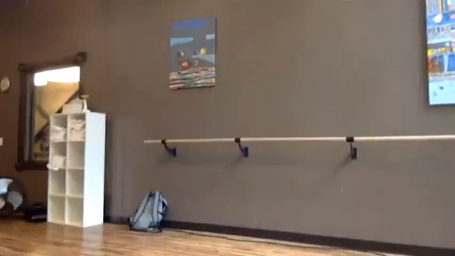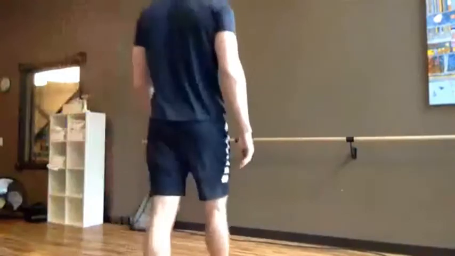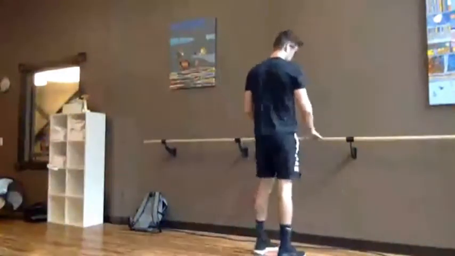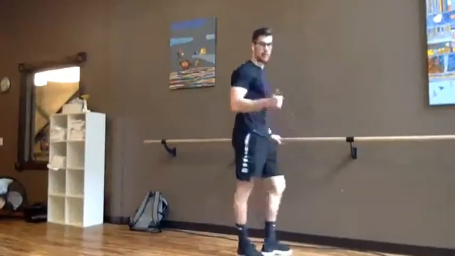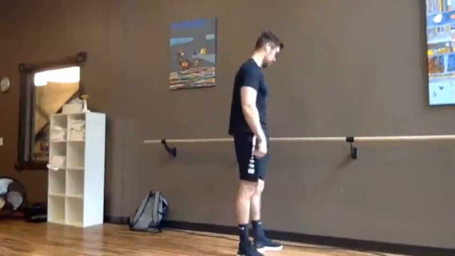All right. So if you're close to a stable surface, I'm going to use that railing there, like a kitchen counter or something, go ahead and go there. This is going to test your balance, and it's also going to test your strength a little bit.